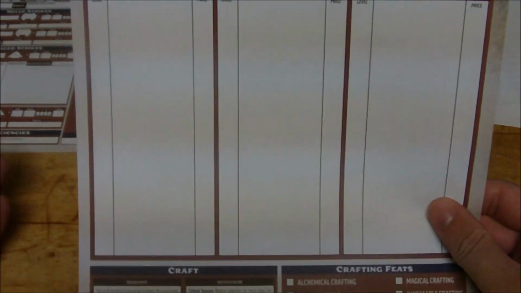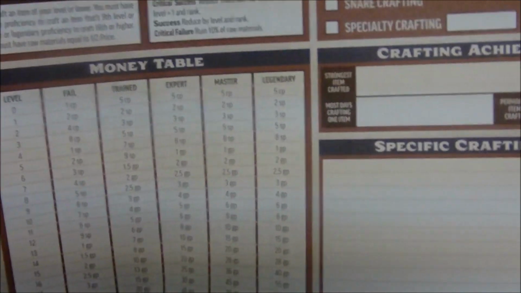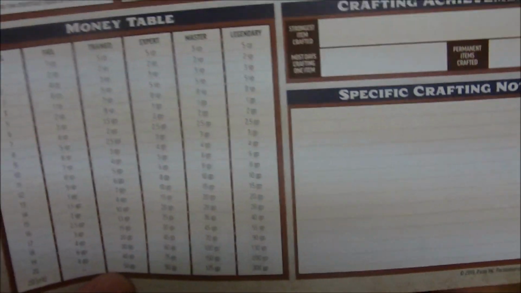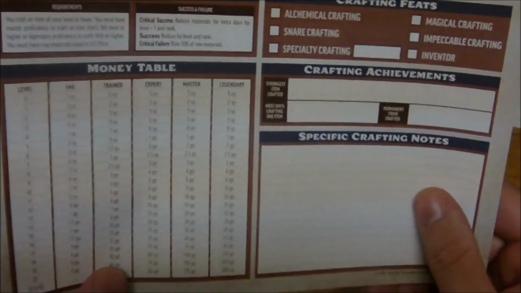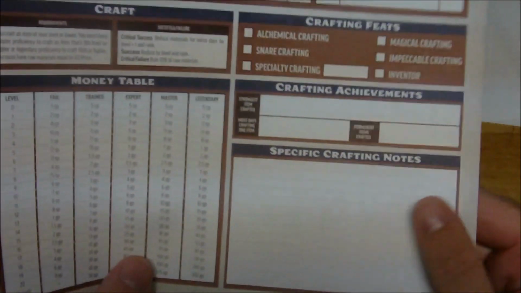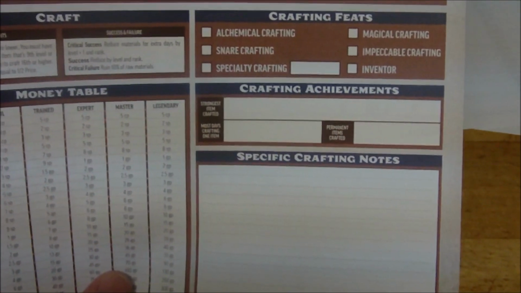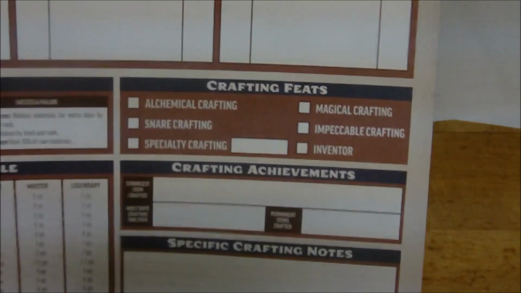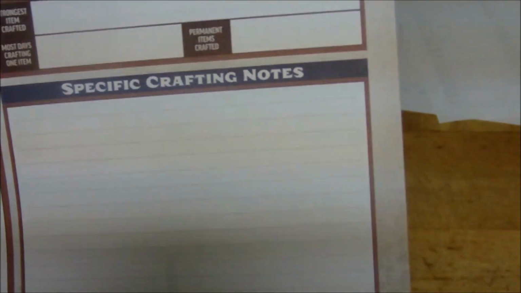And on the back, this looks like your alchemist book information. So you've got a section for formulas, the level of the formula, description of it, and the price, crafting information, money table. So this is probably how much it must cost you, I guess, for alchemy stuff. I haven't really read the Alchemist too much yet. That's one that I haven't really touched on too much. And then the crafting feats that you have, crafting achievements, and specific crafting notes. So pretty cool stuff there.